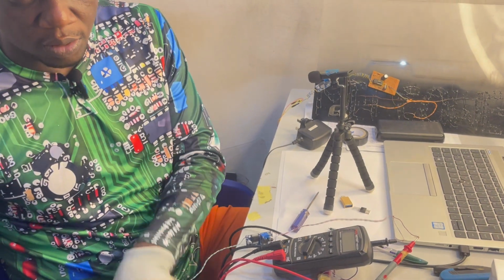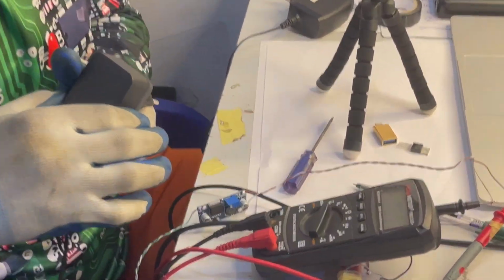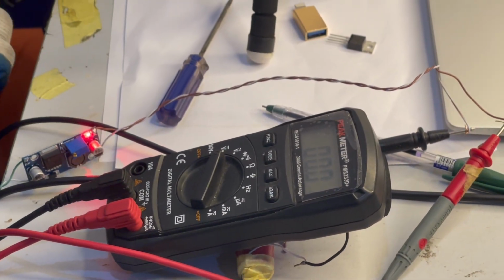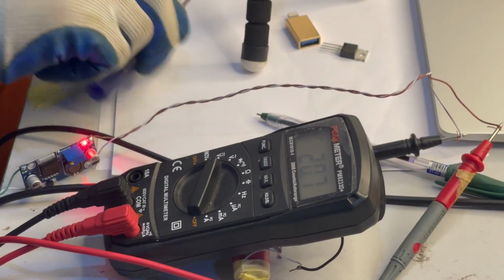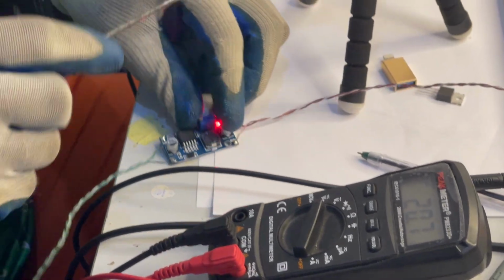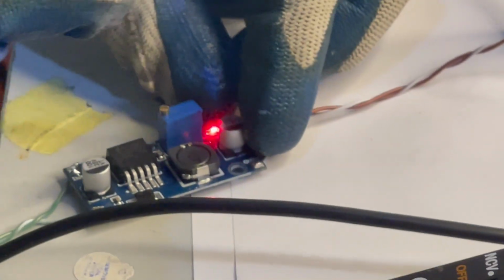So what I do now, I plug it in, turn on my multimeter, and plug it. Let's see what it will give us. Wow, 20.8. That is a default value from the manufacturer, so we're not bothered about that. Let's now vary it.